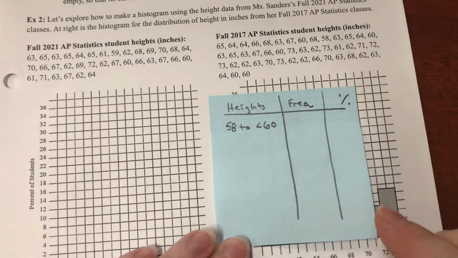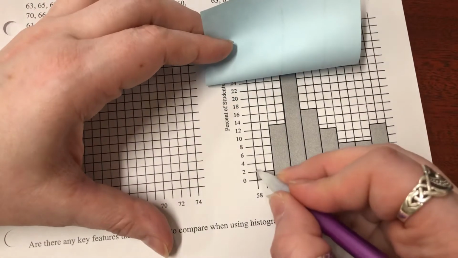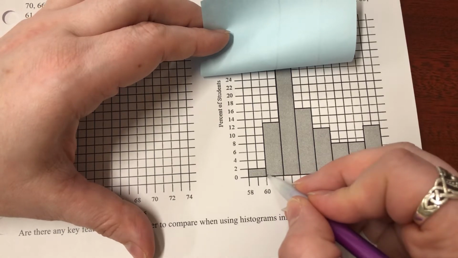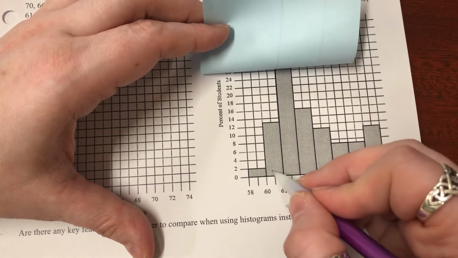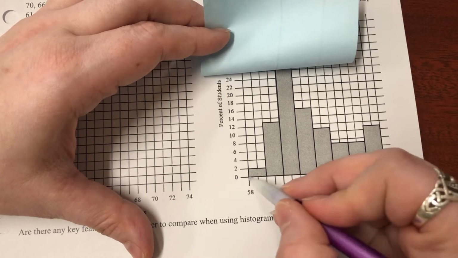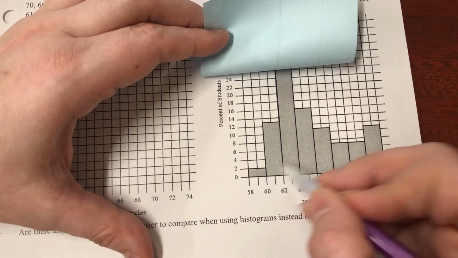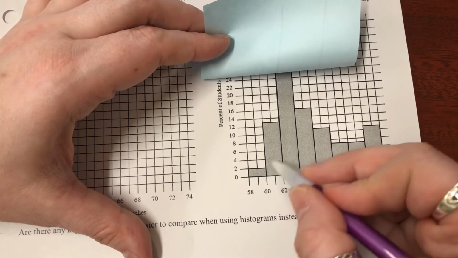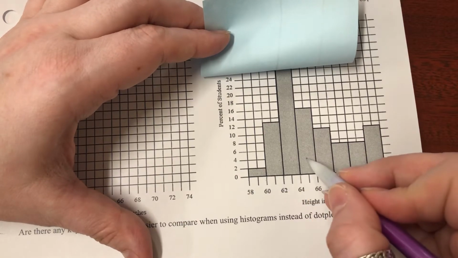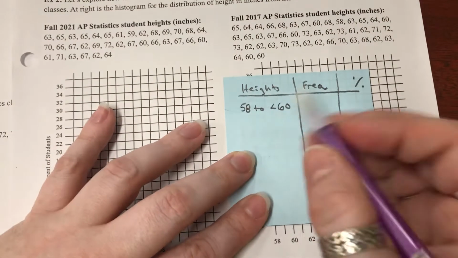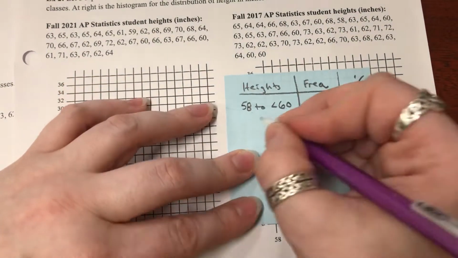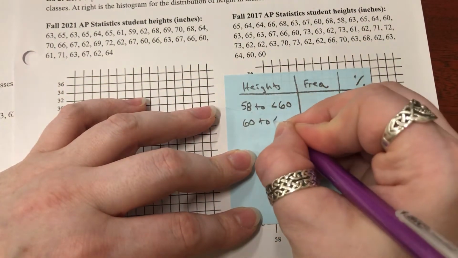The important thing to know with histograms is that the beginning of a bar, the number that starts the bar, is actually included in the count. The number a bar ends on actually starts the count for the next bar, so this 60 is not included. This would include 58 all the way up to 59.9 repeating, but as soon as you went to 60.0, you're going to be in this next bar. The same thing with 62 is going to be in the third bar, 64 will be in the fourth, and so on. So we write this down as 58 to less than 60 to represent the fact that 60 actually starts our next class.